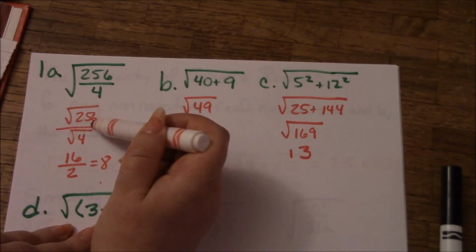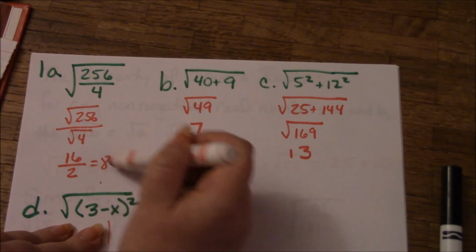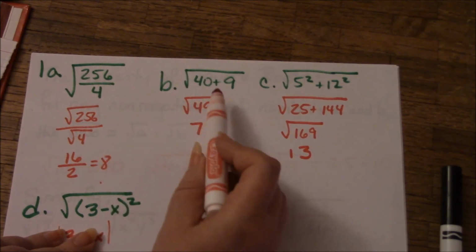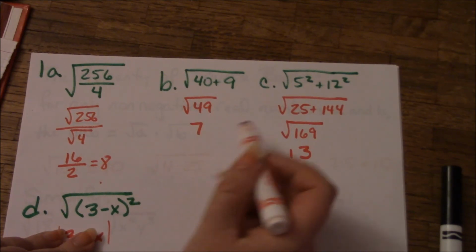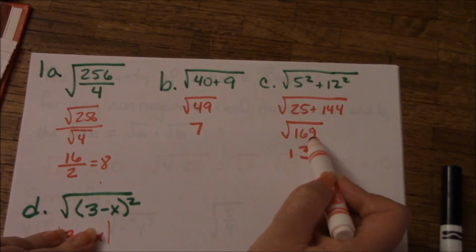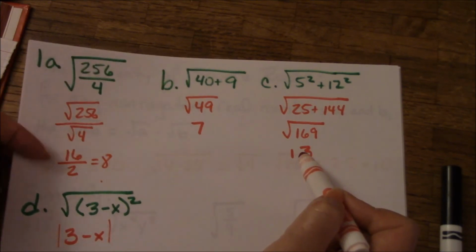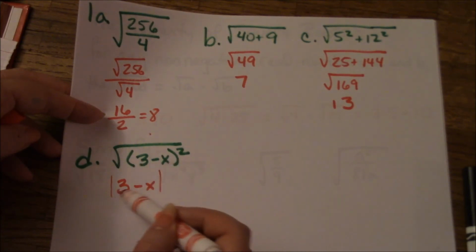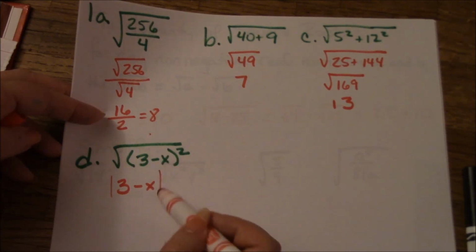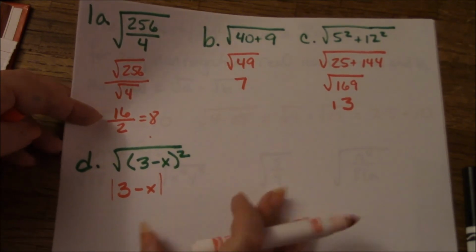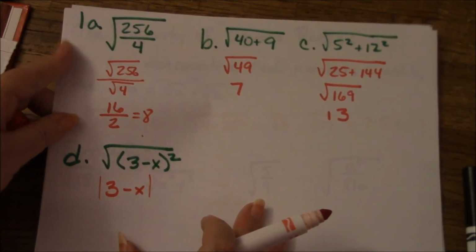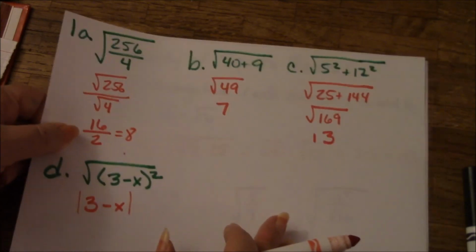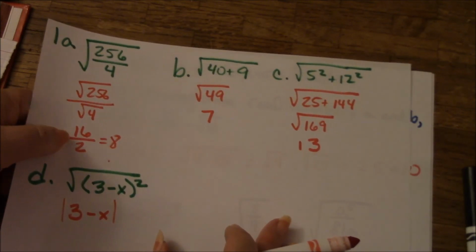Square root of 256 is 16, square root of 4 is 2, so our answer is 8. 40 plus 9 is 49, our answer is 7. 25 plus 144 is 169. Our answer is 13. And the square root of anything squared is going to be 3 minus x. And they do give you an answer that says if you don't know if x is positive or negative, you have to put an absolute value around it. I'm not going to mark you wrong for that, but that might bite you in Algebra 2 or trigonometry or something like that.